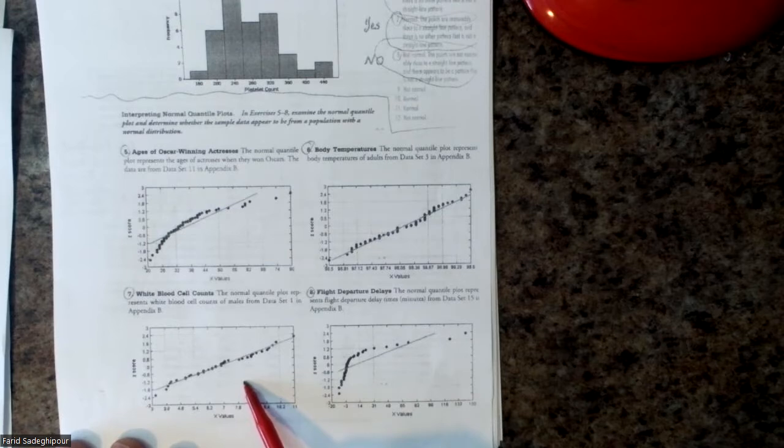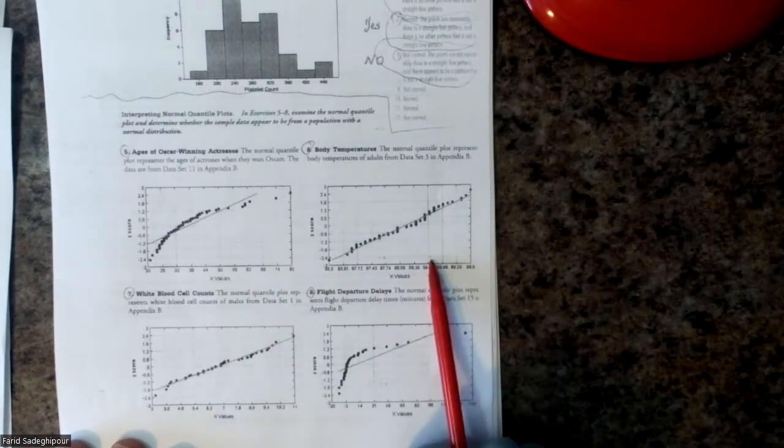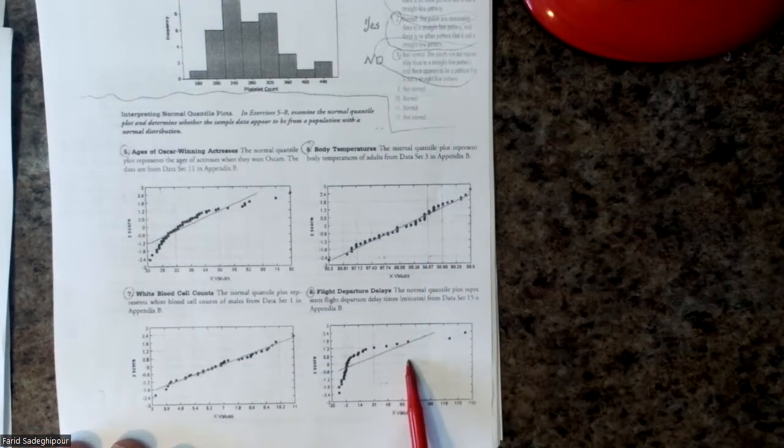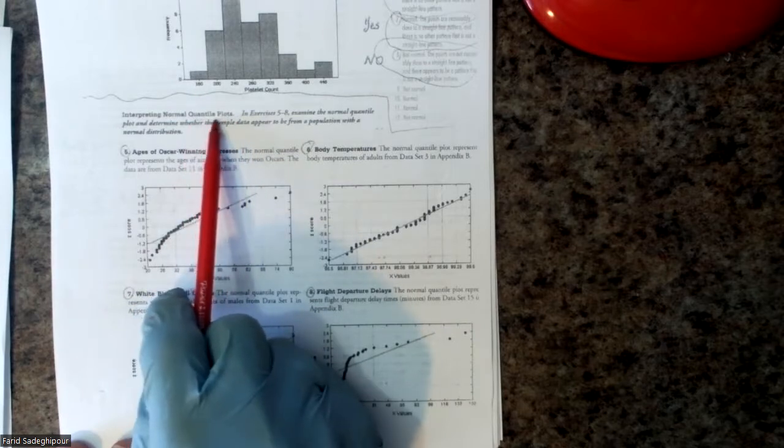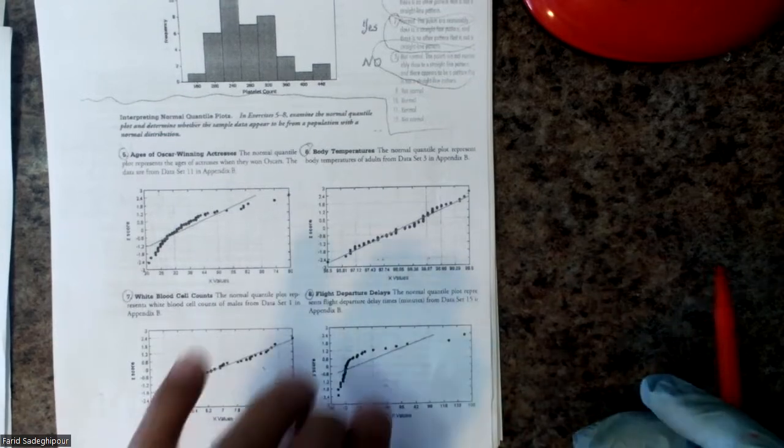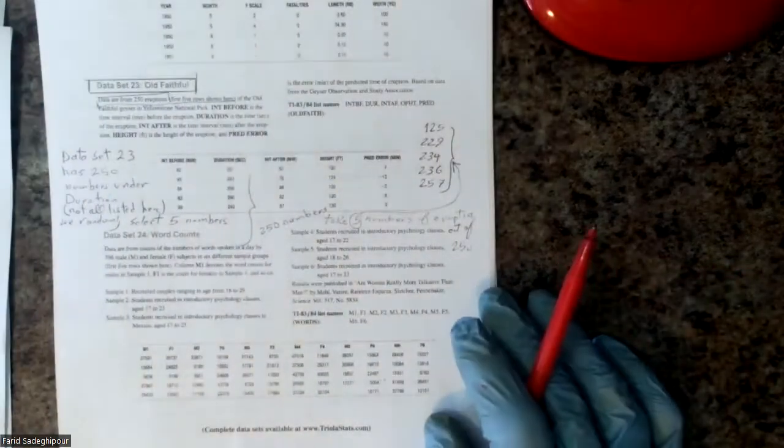Number 7 is yes. So number 5, no. This one, yes, yes, and no. They call it a quantile plot. These are quantile plots. So interpreting a normal quantile plot tells us whether the original function is normally distributed or not.